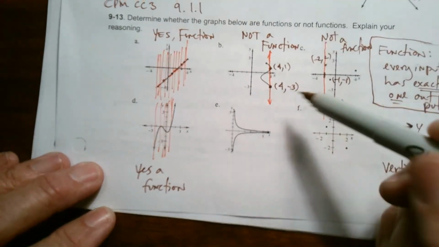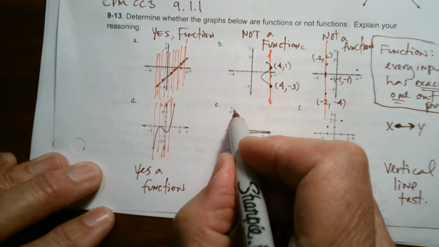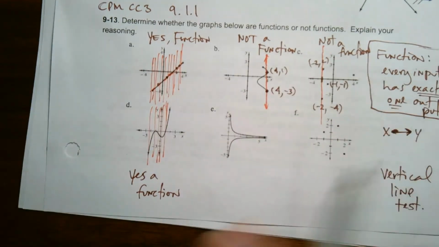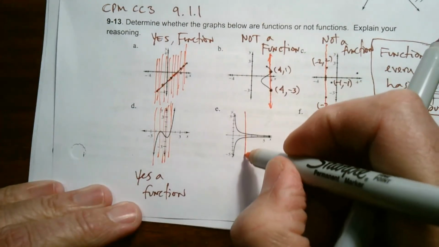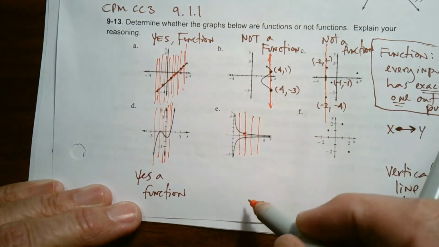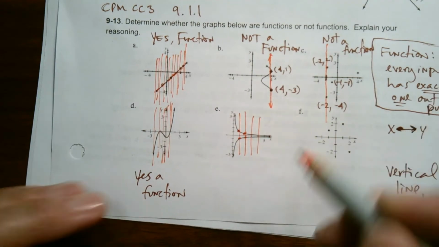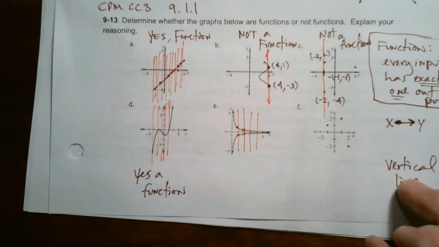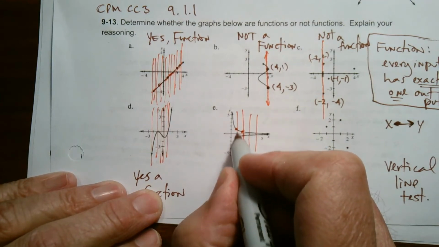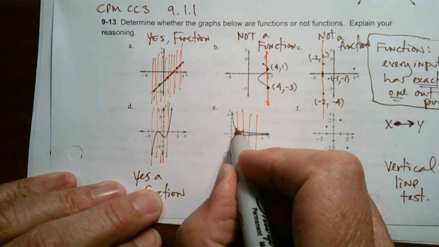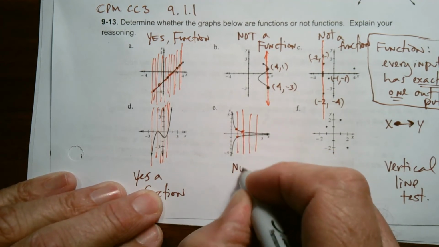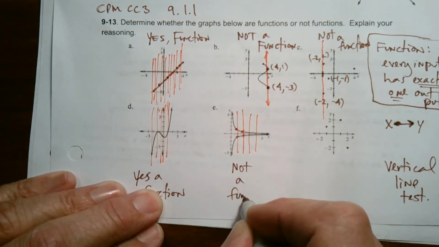C or E. So E, if you look, you've got a part of the graph going this way and another part of the graph that way. So once again, if I draw a vertical line, all these vertical lines that I'm drawing here are hitting the graph twice, right? Once there and once there. So that being said, it fails the vertical line test. Each of these X's has more than one Y value because that point has the same X, different Y, same X, different Y. So this one is not a function.